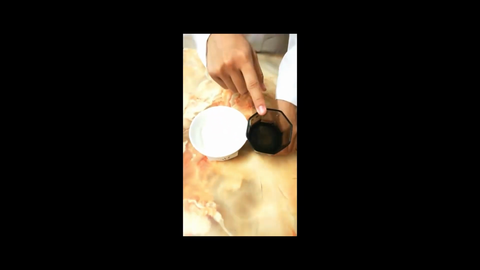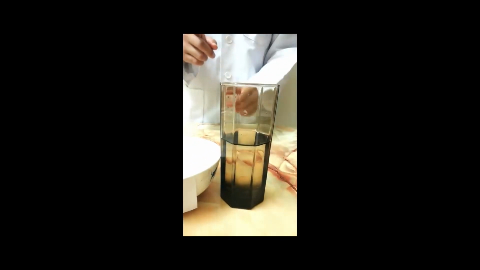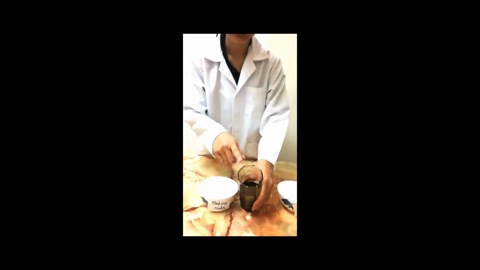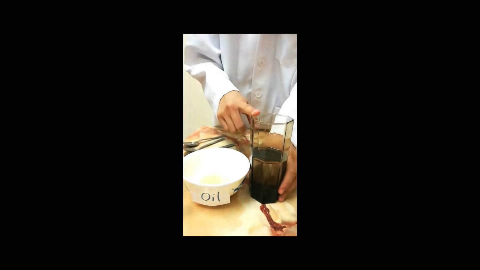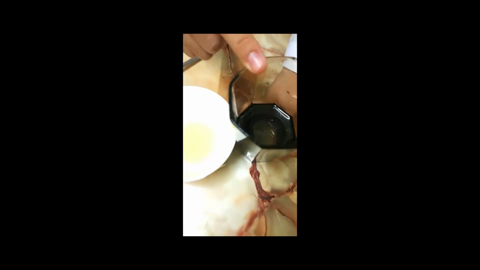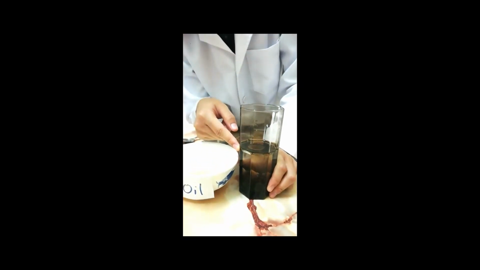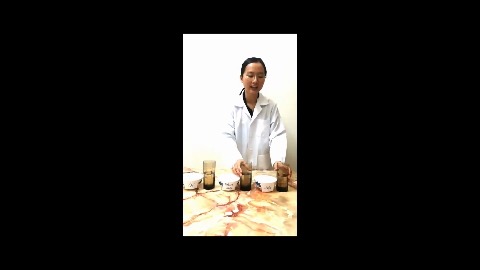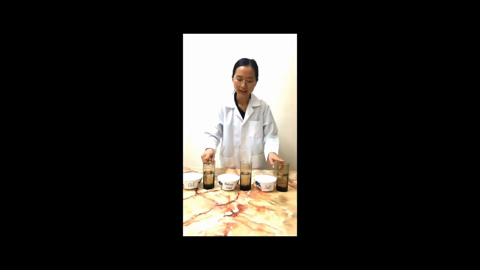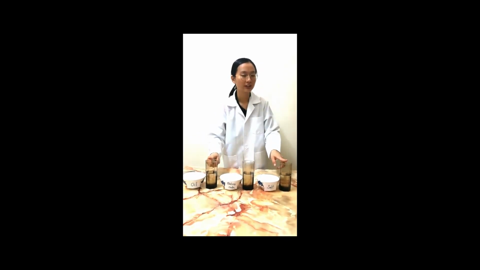From the result of the experiment, we can notice that the salt is already dissolved in water. The baking soda is also dissolved in water. For the oil, it does not dissolve in water, and we can notice that the oil floats on the water. Why can the salt and baking soda dissolve in water, but the oil does not? Let me explain to you.